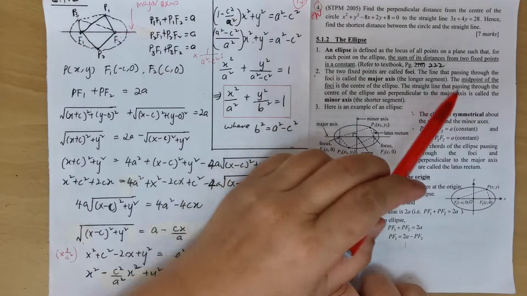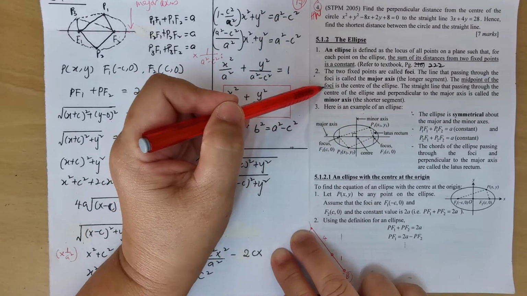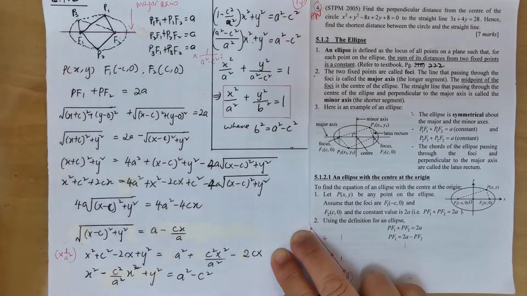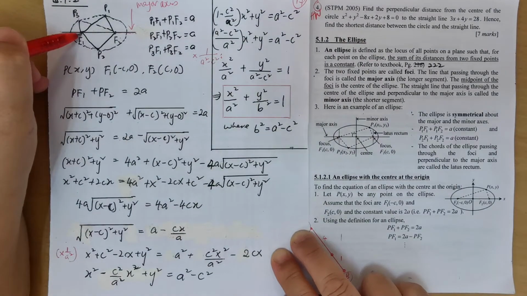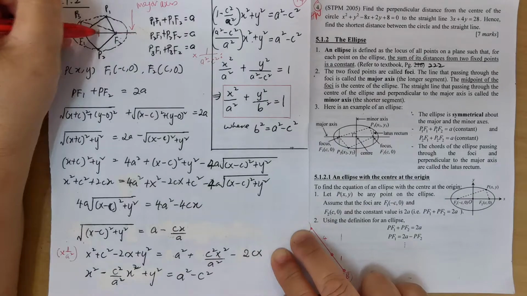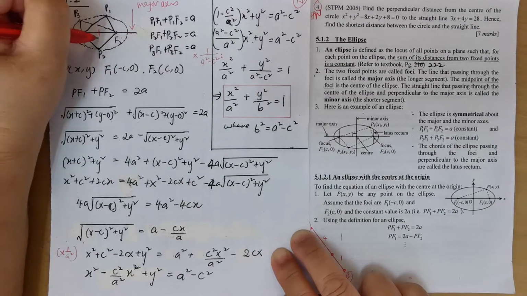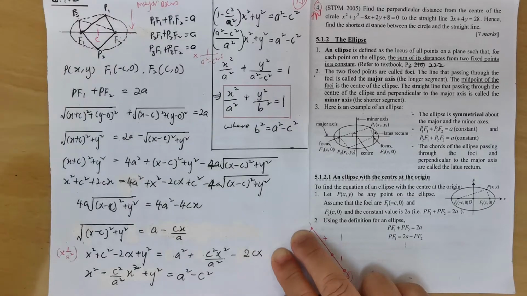And the midpoint of the foci will be the center of the ellipse. So this is focus F1, focus F2, and the midpoint between F1 and F2 will be the center of the ellipse.